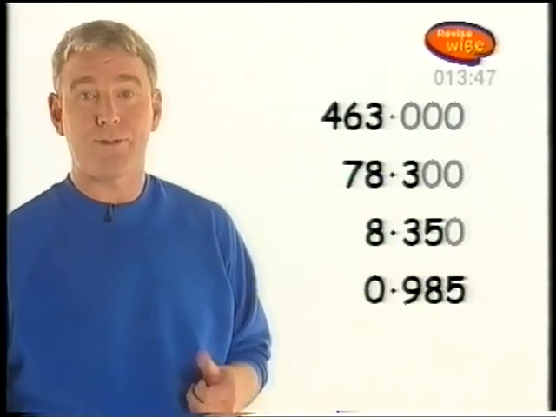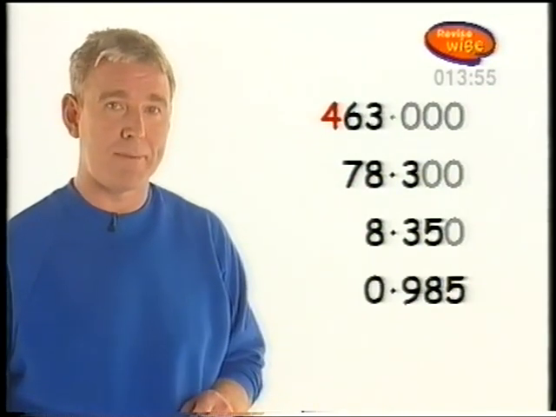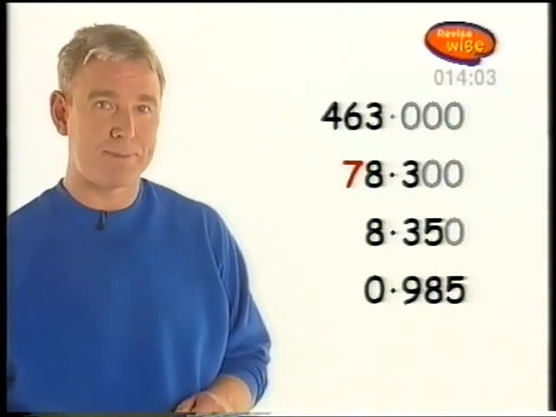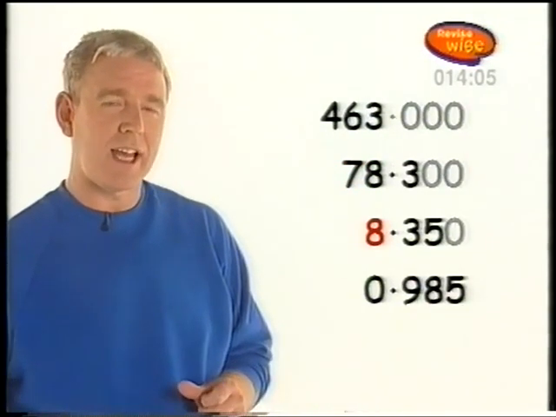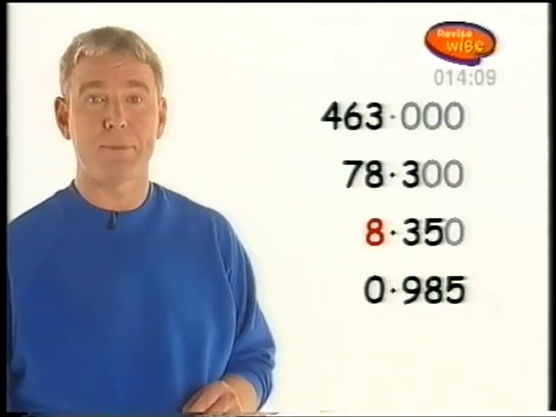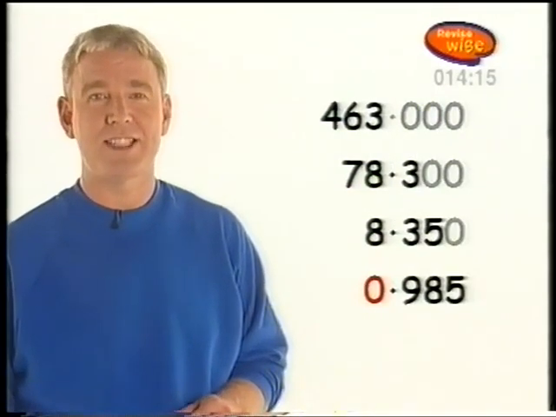Then you can see that 463 has 4 hundreds and the others have no hundreds, so 463 must be the largest number. 78.3 has 7 tens and the others have none, so 78.3 is the next largest. 8.35 has 8 units, while 0.985 has none, so 8.35 is the next largest, and 0.985 is the smallest.